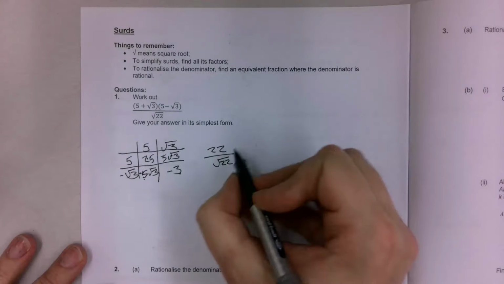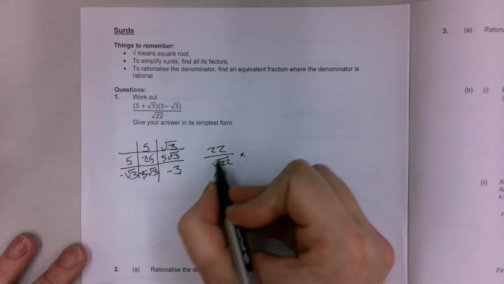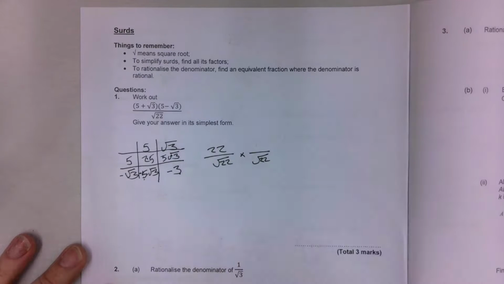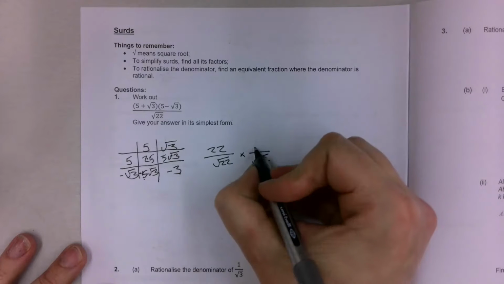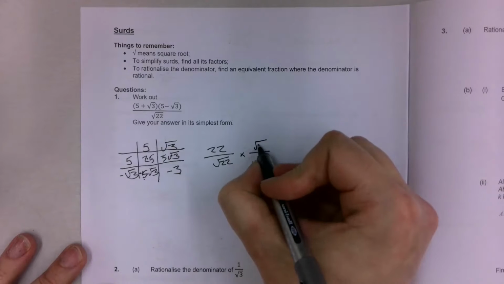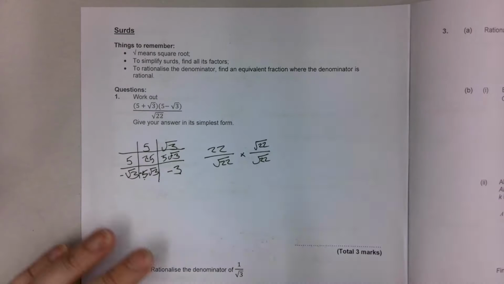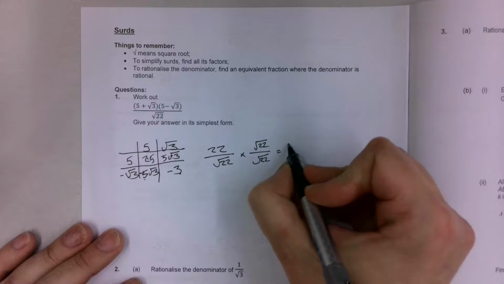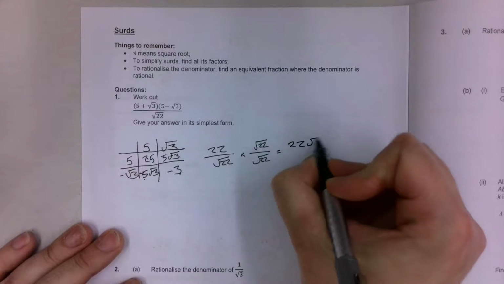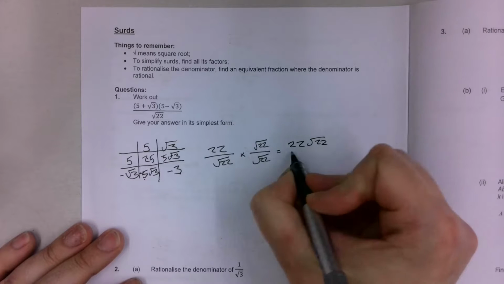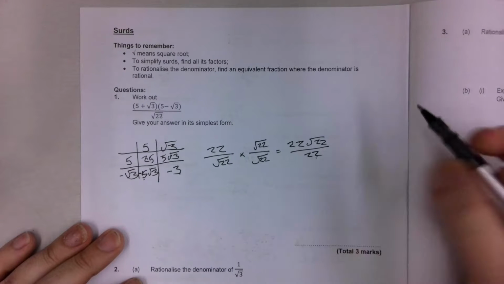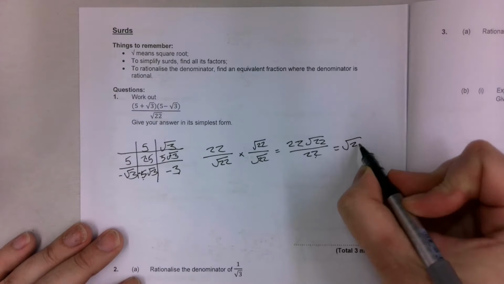Now we are going to have to rationalise. So we are going to times by the root thing that's at the bottom, and that will mean root 22 times root 22 will give us 22. But we don't want to change the value, so we're going to make it the fraction 1 by having the same numerator and denominator. So this means that we end up with 22 root 22 over 22, and we've got a common factor, so it becomes root 22.